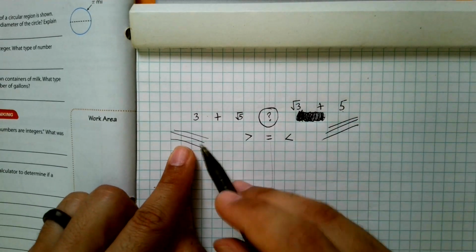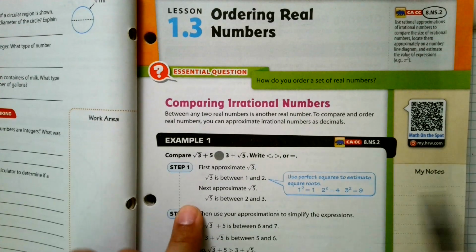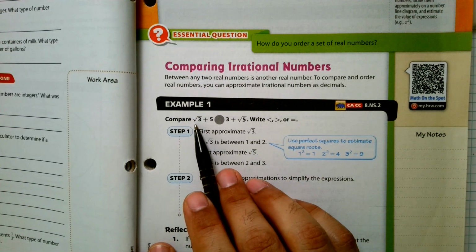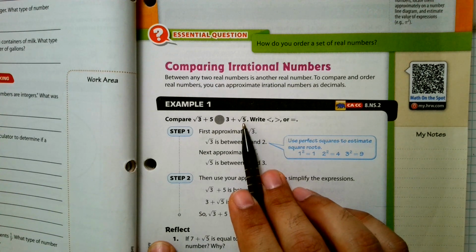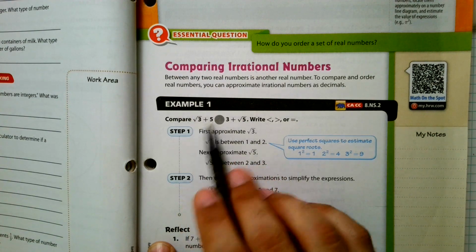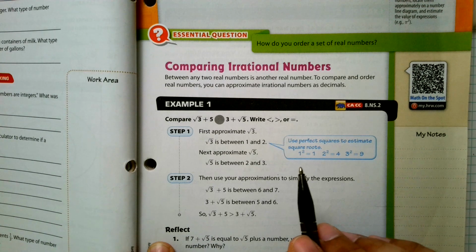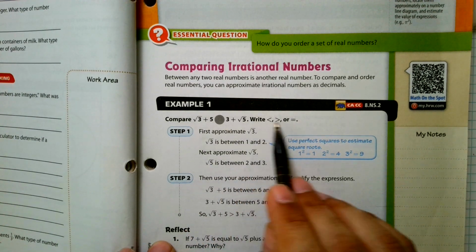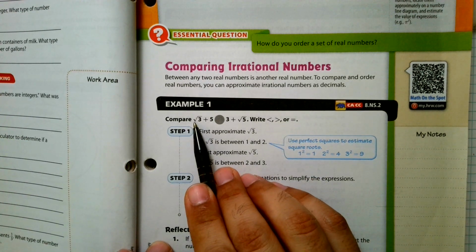So that's kind of already a dead giveaway, but what they're trying to get us to understand is that if we approximate the square root of 3 and then approximate the square root of 5, we're going to get a much more specific couple of numbers to compare, and that's where we're going to know specifically which side is less than, greater than, or equal. So first, we need to approximate the square root of 3.